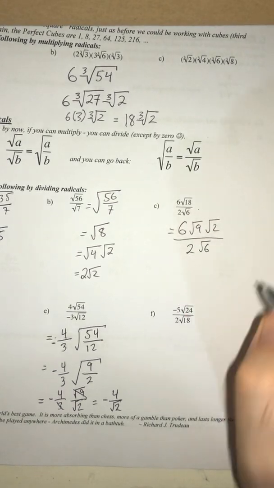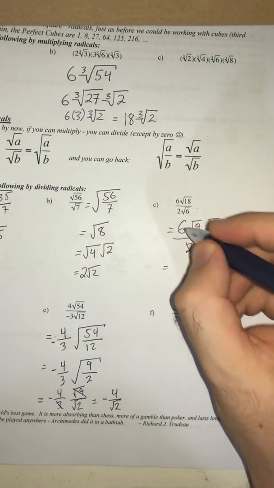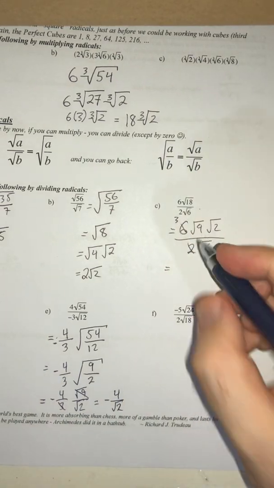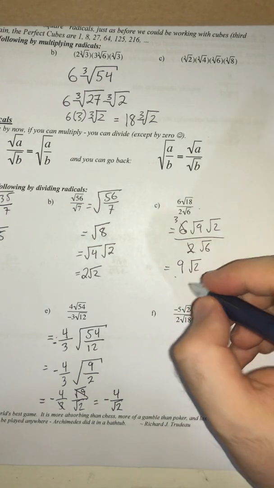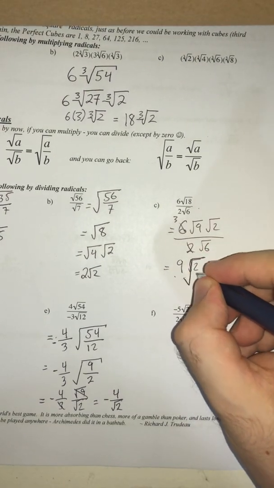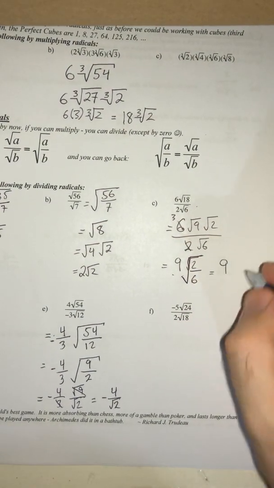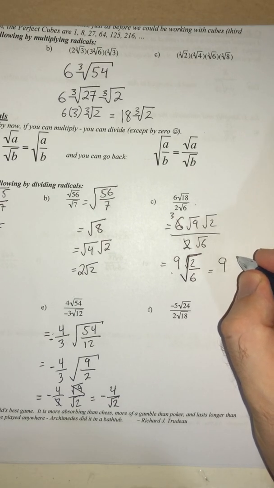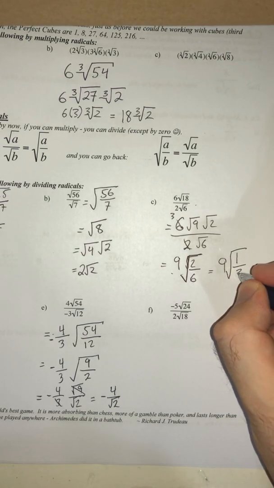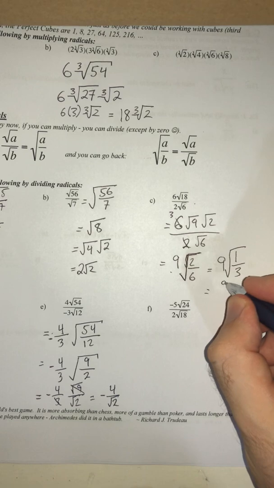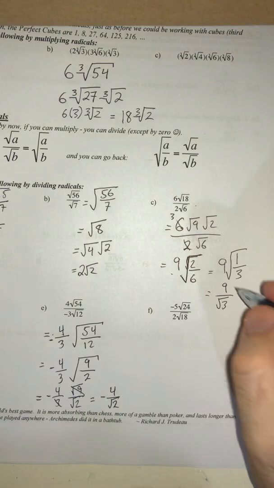over 2 root 6. And I can simplify this. So 6 divided by 2 just gives me 3. So 3 times 3 up here gives me 9, root 2. Actually, I'm going to put this all under the same root. So 2 over root 6. I can simplify that. We get 9, square root of 1 over 3, which simplifies down to 9 over root 3, because root 1 is just 1 times 9 gives you this.